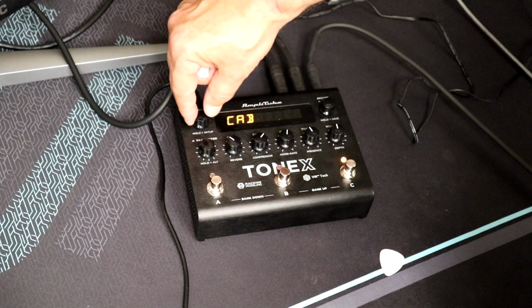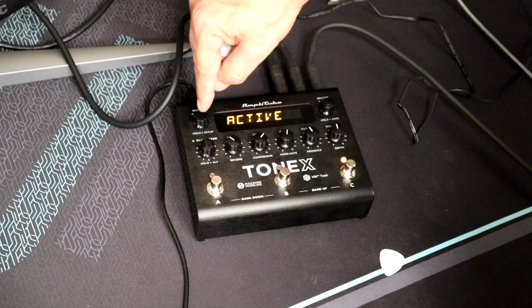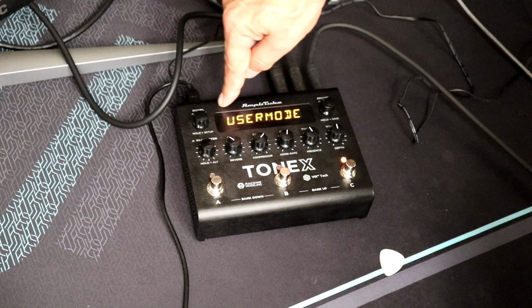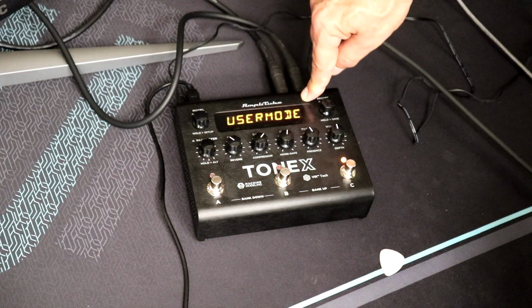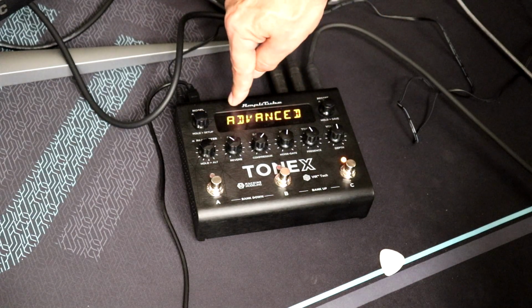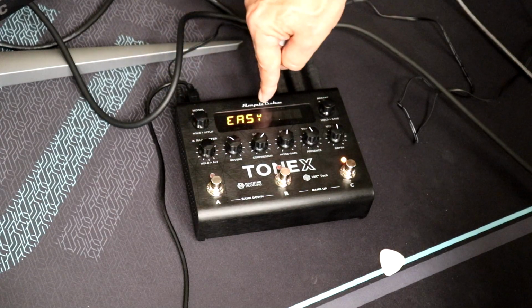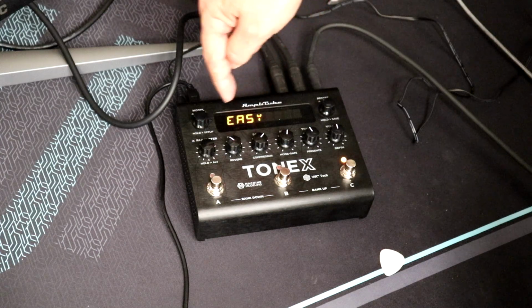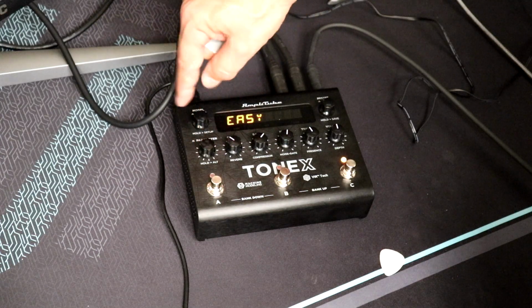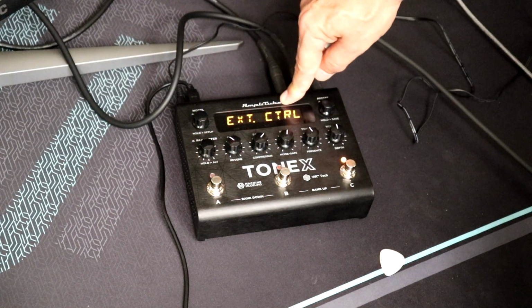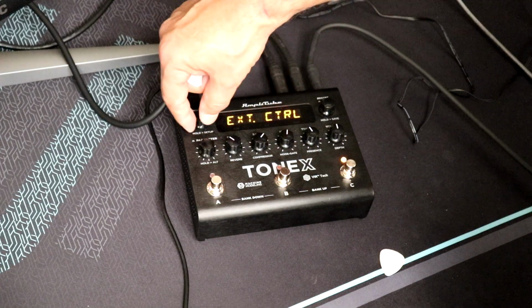Cab. That'll adjust whether you want the cab active or if you want to turn it off. Cab, then user mode. In user mode, we have advanced, or we can go easy, and that basically changes the way this parameter knob down here works. Okay, so we're going to go back up another one. External control. That's that external switch in the back.